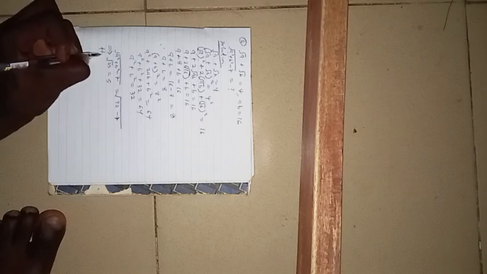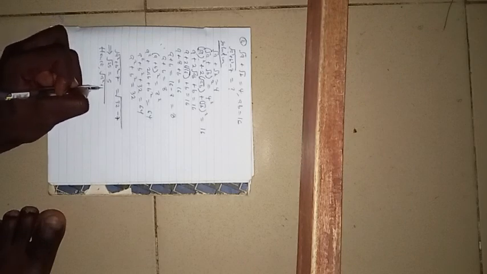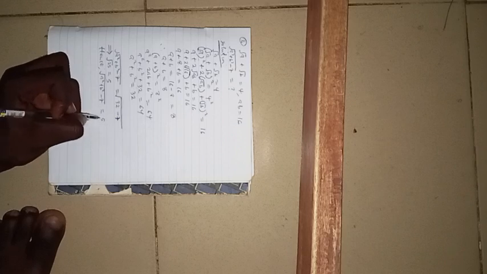If you subtract 7 from 32, I have the square root of 25, and the square root of 25 gives me 5. Hence, the square root of a squared plus b squared minus 7 equals 5.